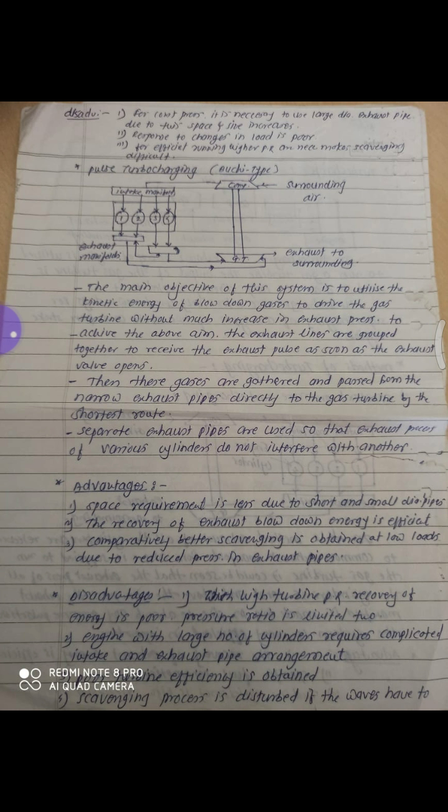The main objective of this system is to utilize the kinetic energy of blowdown gases to drive the gas turbine without much increase in exhaust pressure. To achieve this aim, the exhaust lines are grouped together to receive the exhaust pulse as soon as the exhaust valve opens. Then these gases are gathered and passed through narrow exhaust pipes directly to the gas turbine by the shortest route. If the route is short, then the losses are less. For that purpose, a short route is used.